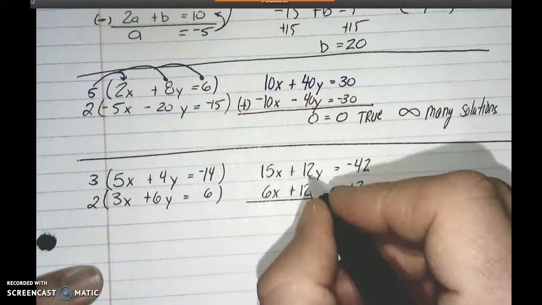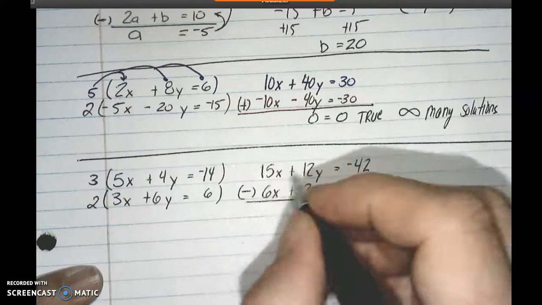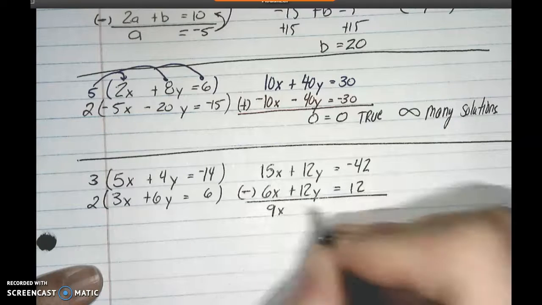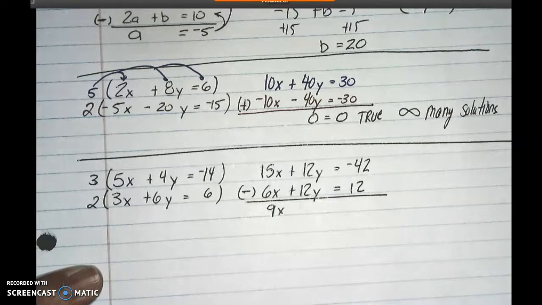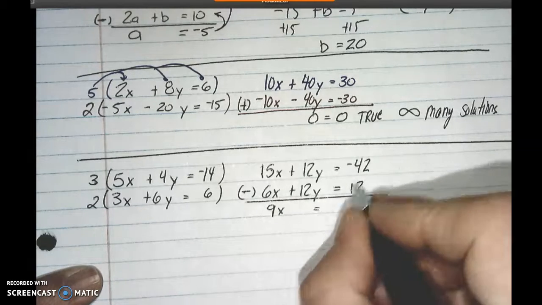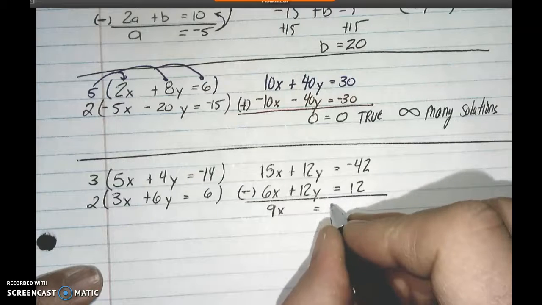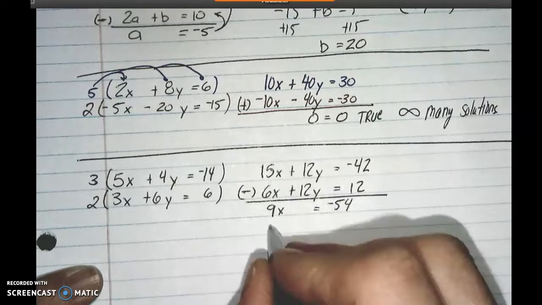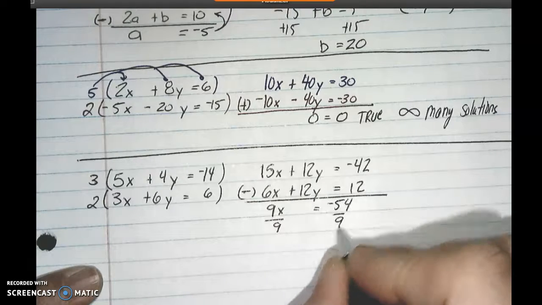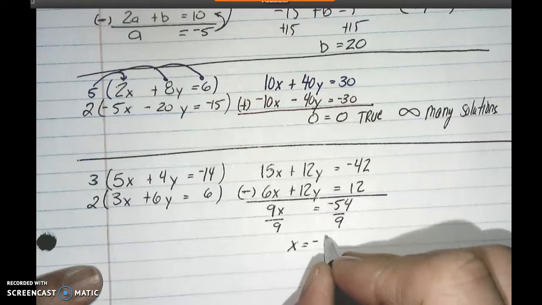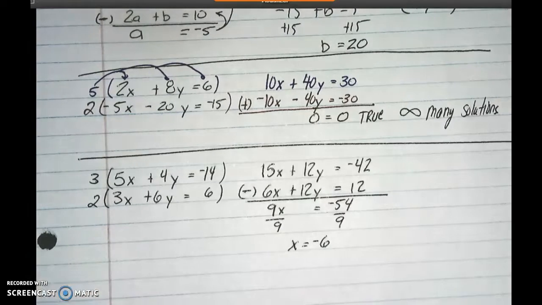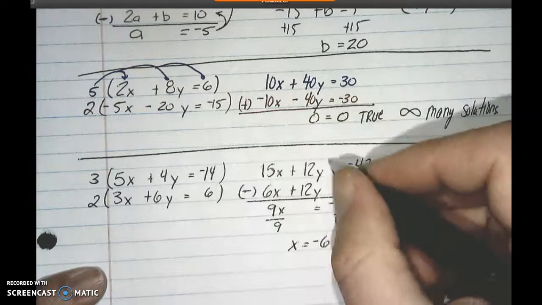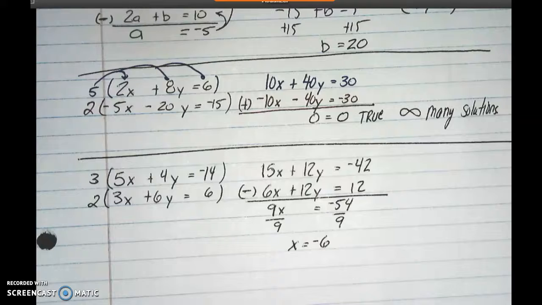So the signs are the same, so I need to subtract. So 15 minus 6 is 9, right? Nobody's screaming at me, so we're good. Negative 42 minus 12 is negative 54. Divide by 9. X is equal to negative 6. And then I can put it into the two original equations or the two that I modified. It doesn't matter.